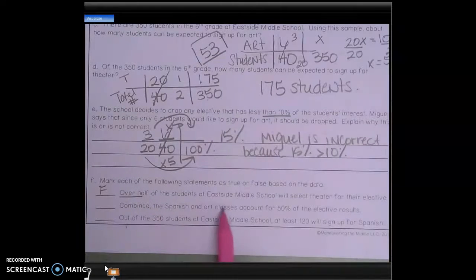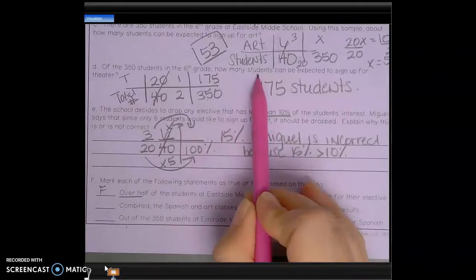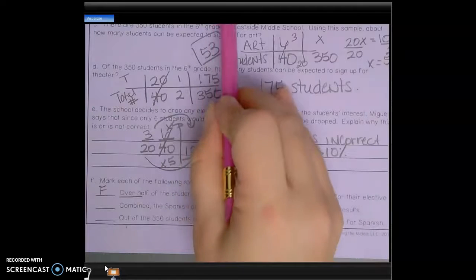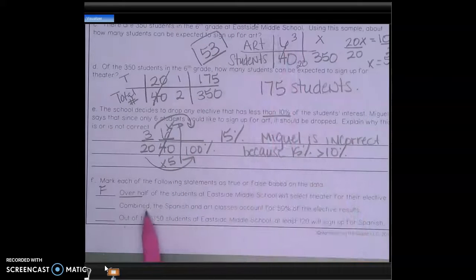Combined, the Spanish and art classes count for 50% of the elective results. Well, if theater accounts for 50% of it, and we also surveyed Spanish and art, then it would be okay to assume that 50% of it would come from Spanish and art because the other 50% is coming from theater. So this would be true.